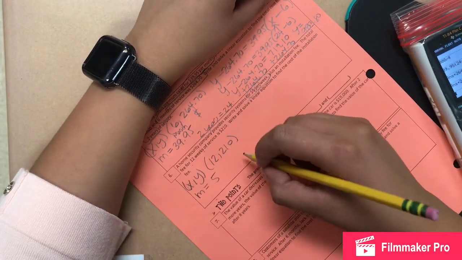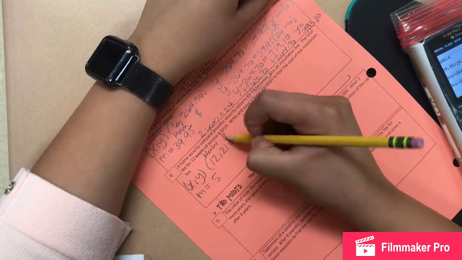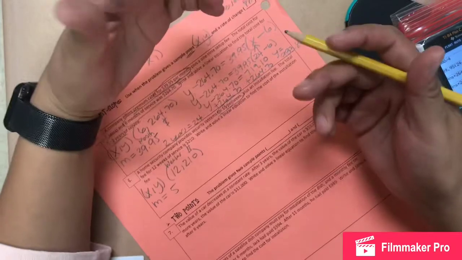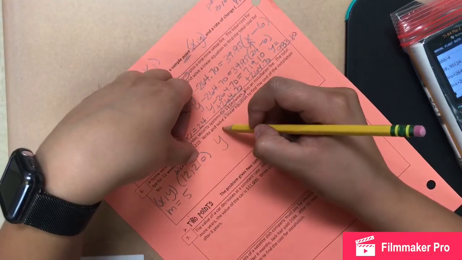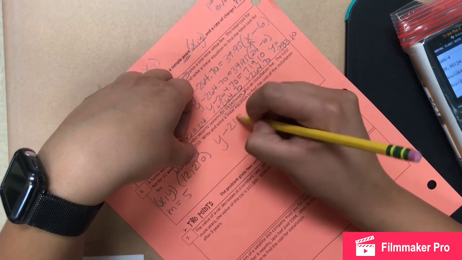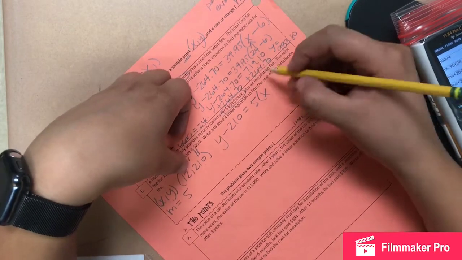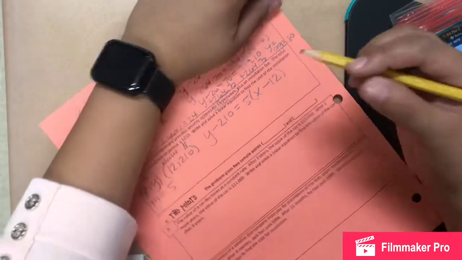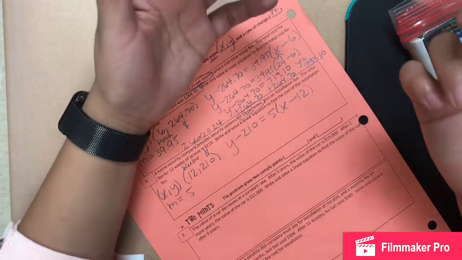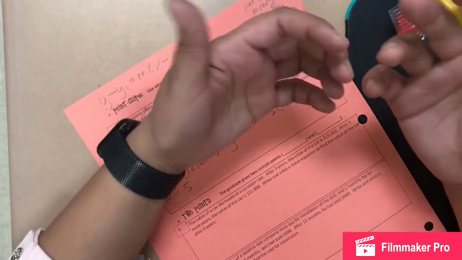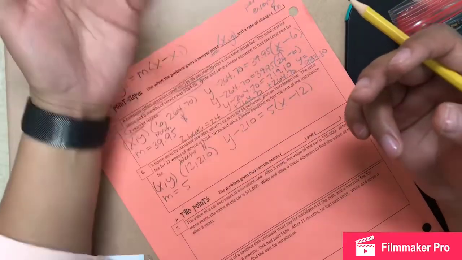If I label 12 as weeks and $210 as money, then we're going to set it up into point slope form. So y minus 210 equals my slope, which is 5, parentheses x minus 12. Now, on this one, they didn't ask how much it is going to cost for 30 weeks, or how much it is going to cost for 100 weeks, or they didn't even say how many weeks it would be if it was $3,000.